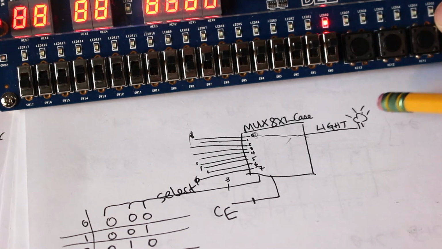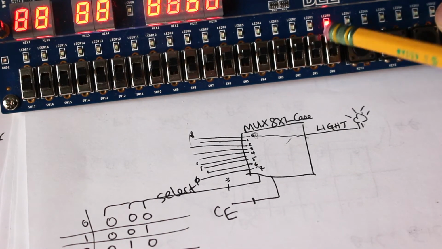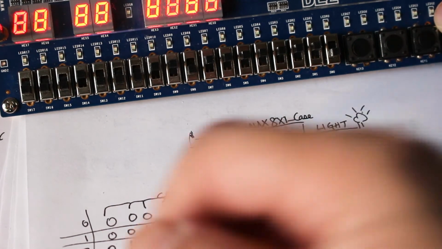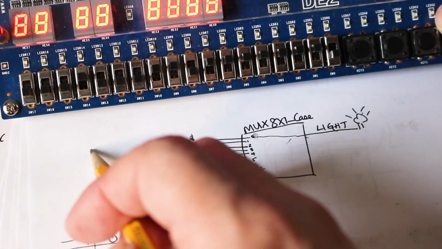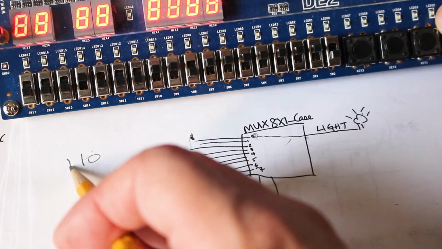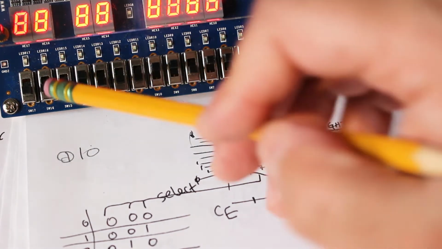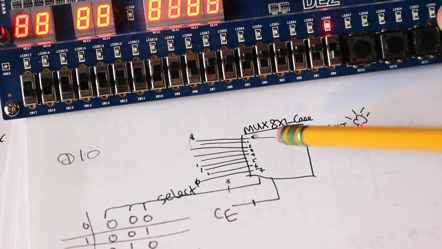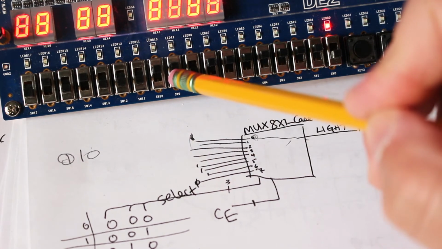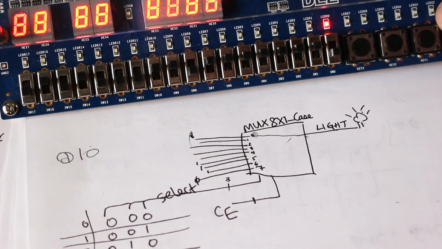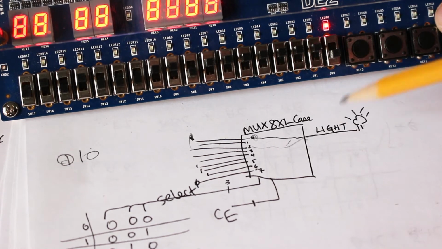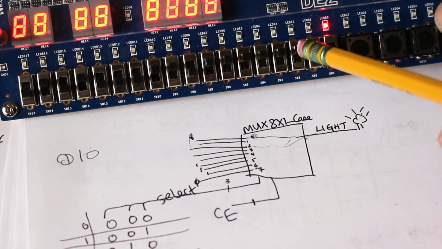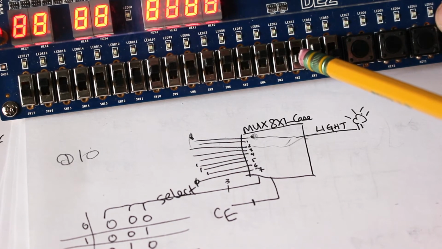Now let's try another one. Let's try to select 2. And the way I'd make 2 in binary is I go 1, 0, like this. So this is at 2. My enable is on. And as you can see, it's connected to the light, and the light is now on. And I can try to fiddle with 2, and I can see my light would turn on and off.